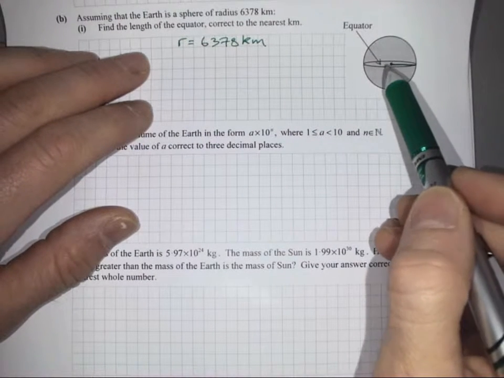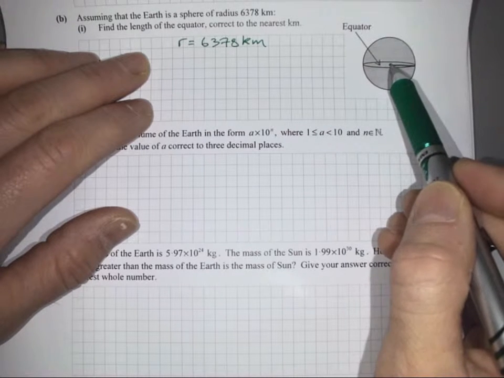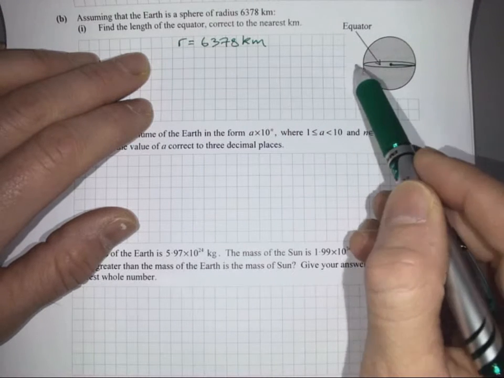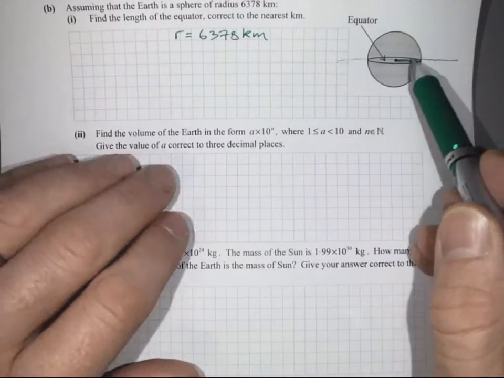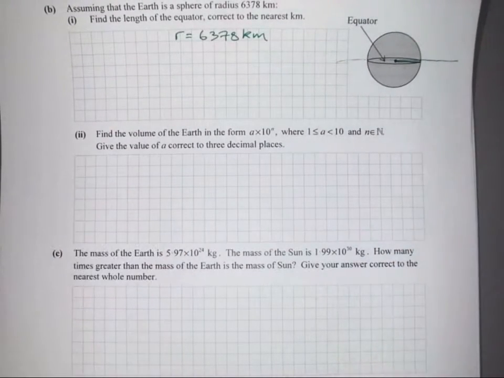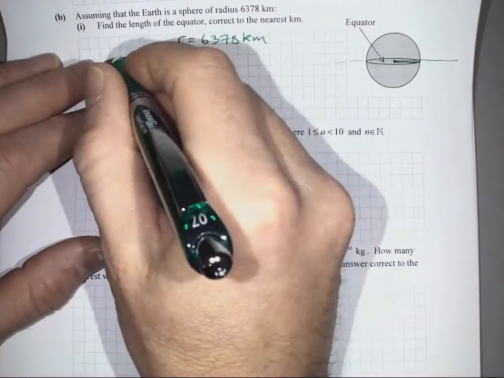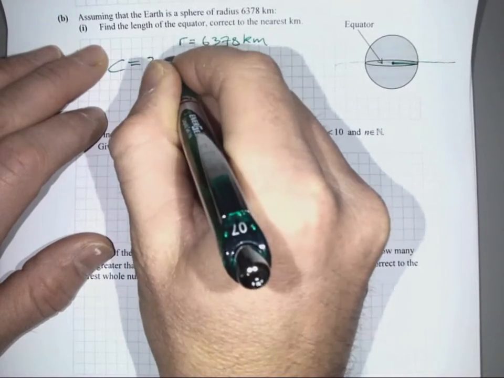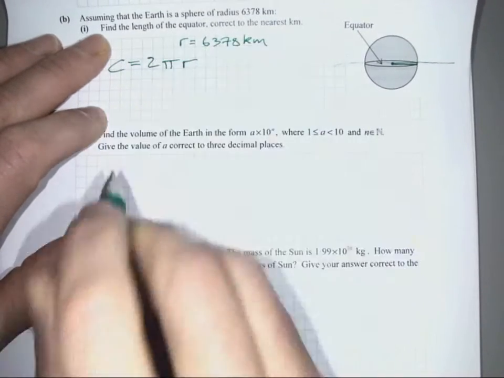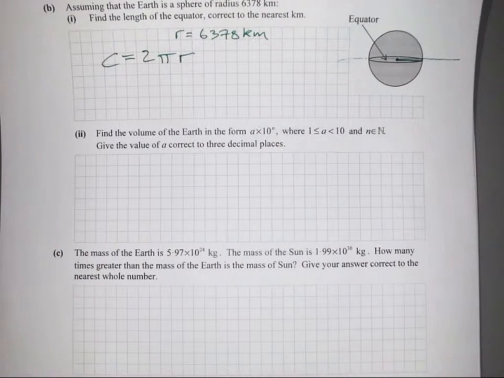Well, the equator is around the center, and that's like a circle. If you sliced right through the middle of the sphere this way, if you halved it there, you'd have on the top the circle, and the equator would be the circumference of that circle. So the formula for the circumference of any circle, C, equals 2 times pi times r. And if you can't remember that, you'll get it in the tables, page 13 or so.